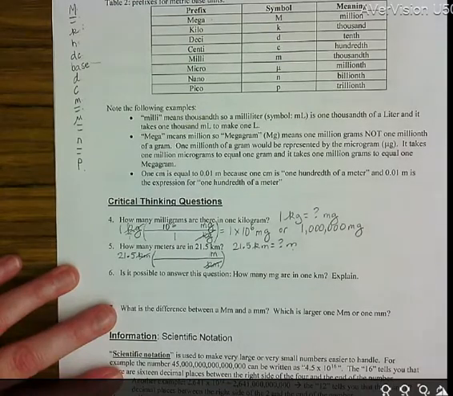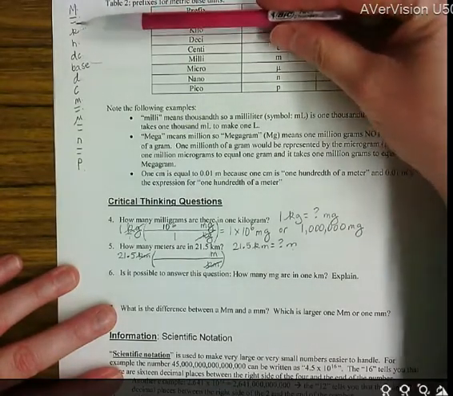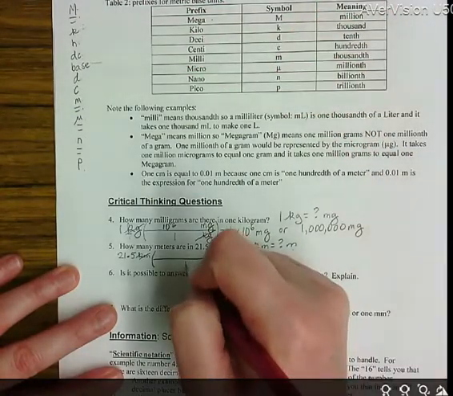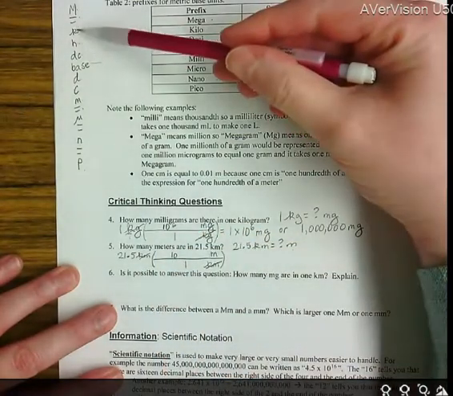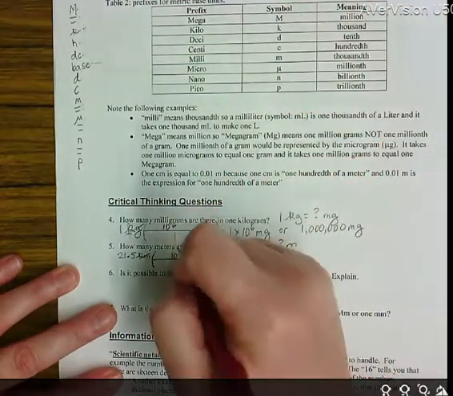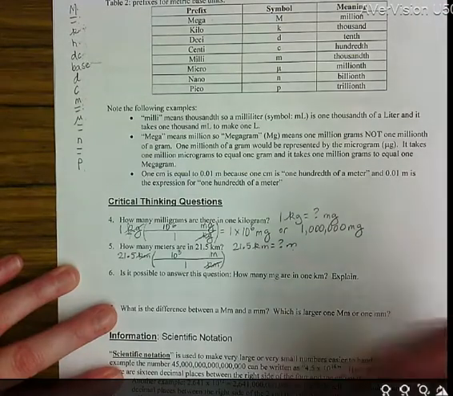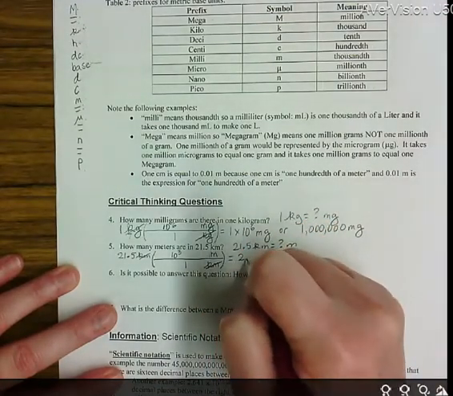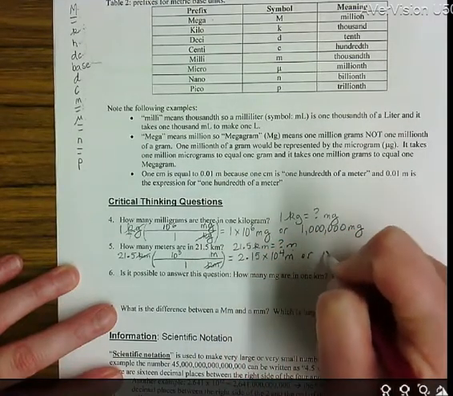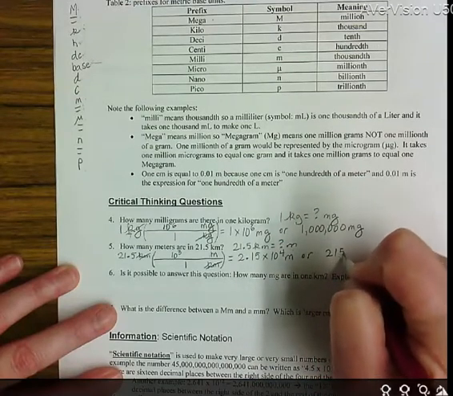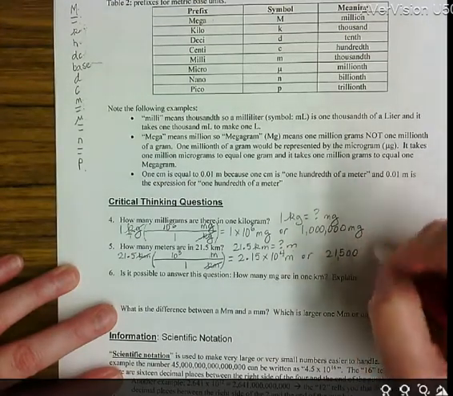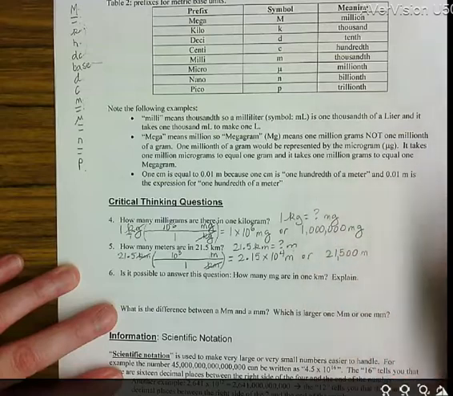Again, the question then is, which one is larger? Here's my kilometer. My meter is one of my bases, so my kilometer is larger. So I'm going to make it 1, 10, and now I'm going to figure out what that number is. To figure out that number, I do the same thing. I move 1, 2, 3 times, so my exponent is 3. Now, that means that my answer to this is 2.15 times 10 to the 4th meters, or I can take 21 and add 2 zeros, and I have 21,500 meters.